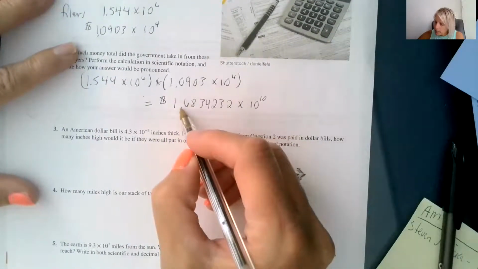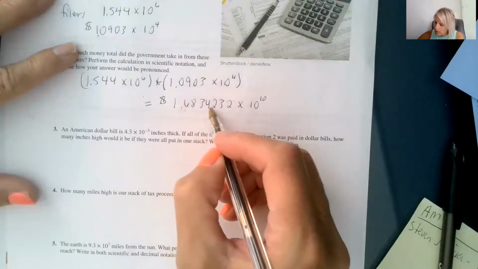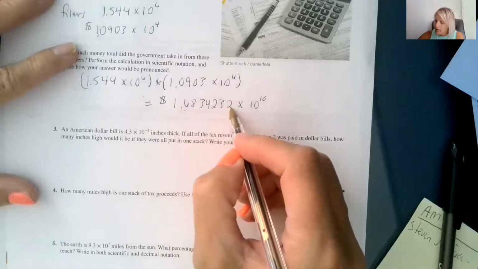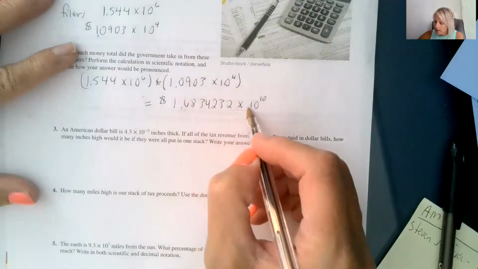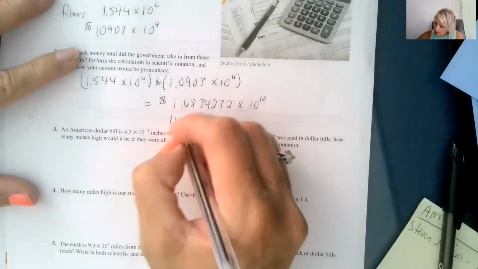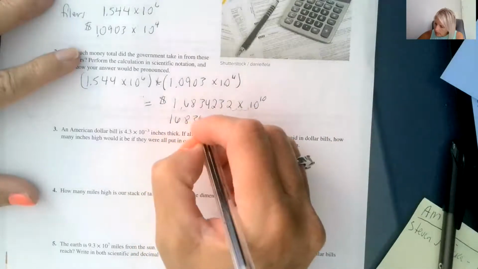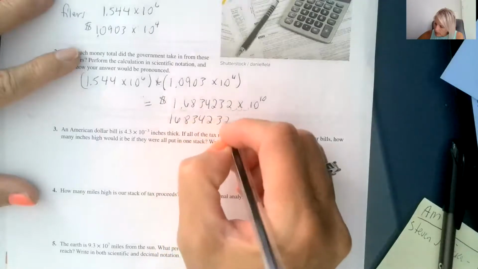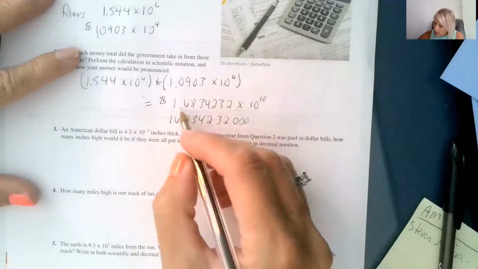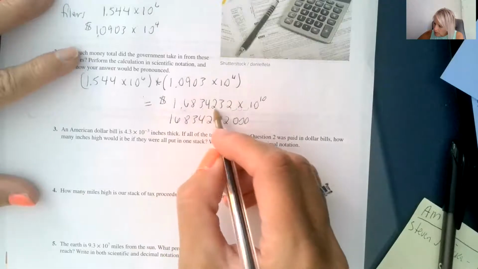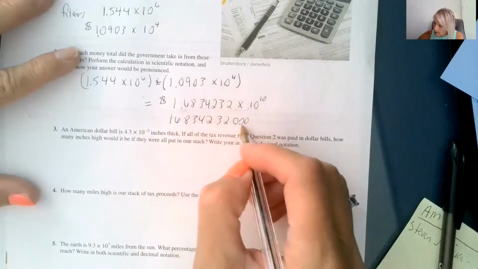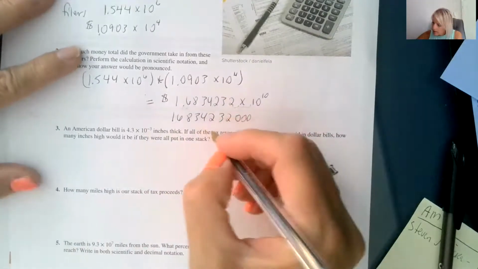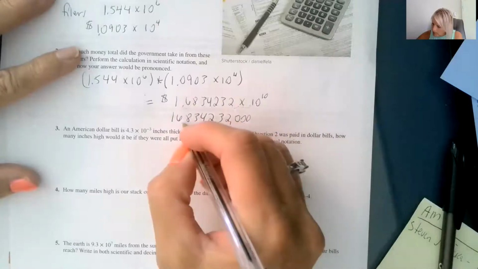And I'm going to move my decimal 10: 1, 2, 3, 4, 5, 6, 7, and 2 zeros, 8, 9, 10, 3 zeros. So 1, 6, 8, 3, 4, 2, 3, and then 1, 2, 3, 4, 5, 6, 7, 8, 9, 10. Okay, so that is hundreds, thousands, millions.